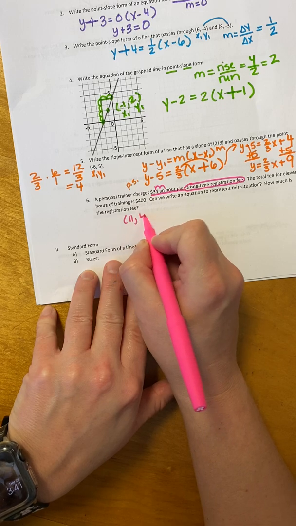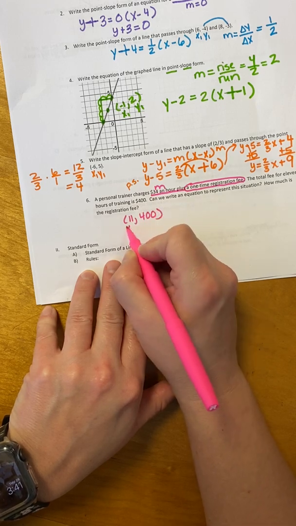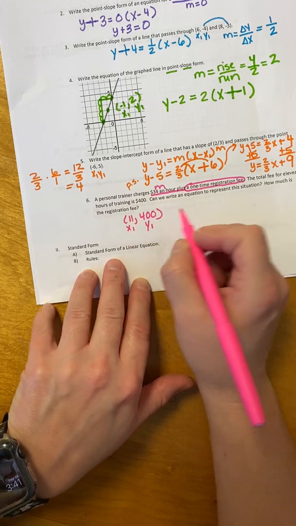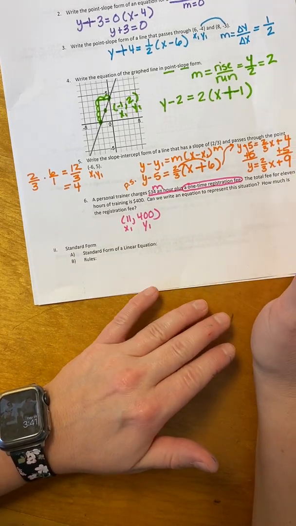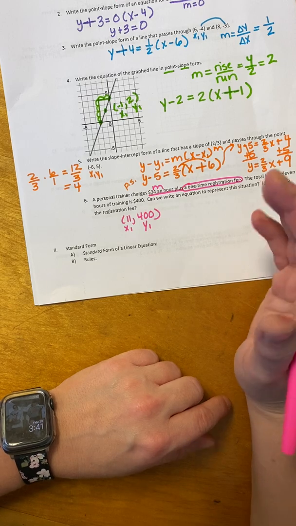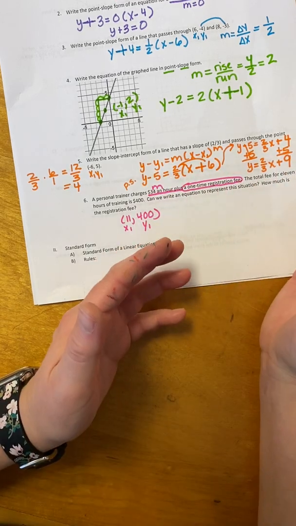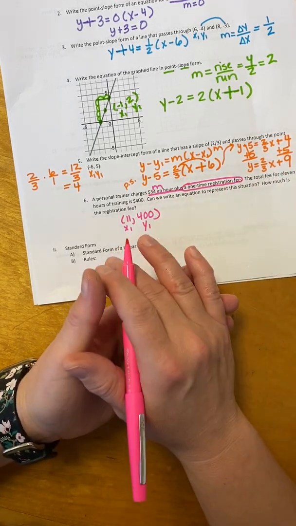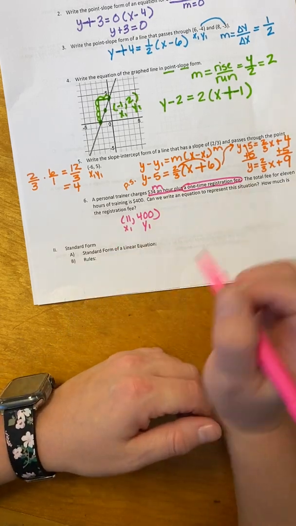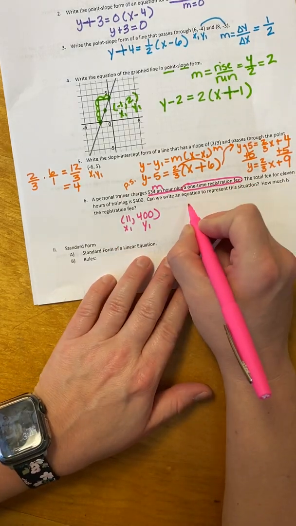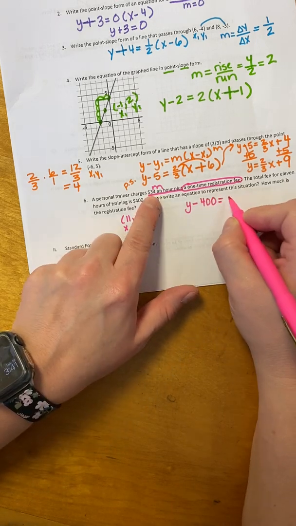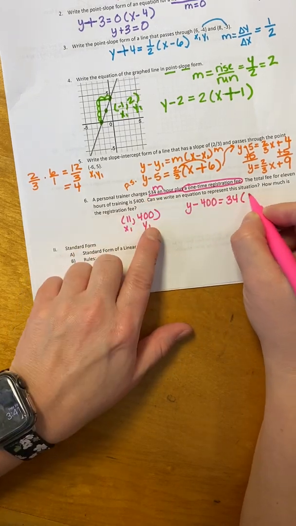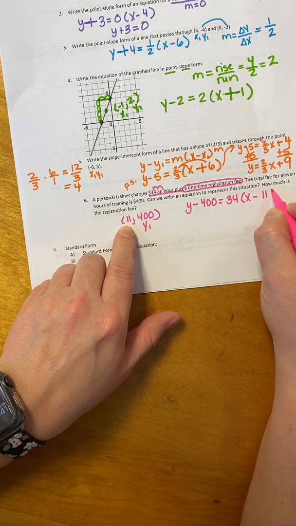So 11 hours, $400. That is our x sub 1, y sub 1. Can we write an equation to represent the situation? How much is the registration fee? Since we have a point and the slope, we'll start with point slope form, and then we'll change it to slope intercept form, so we'll know that one-time registration fee. So y minus y sub 1 equals m times x minus x sub 1.